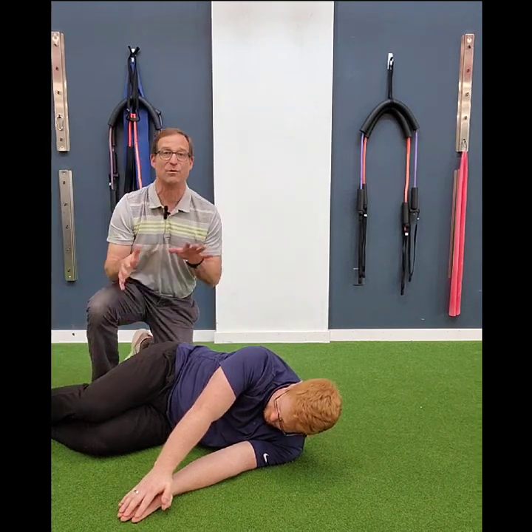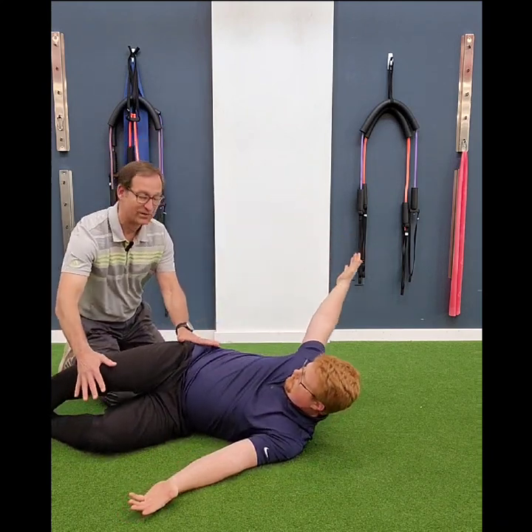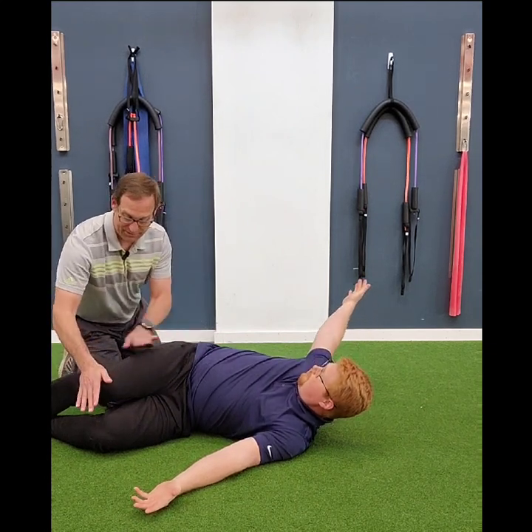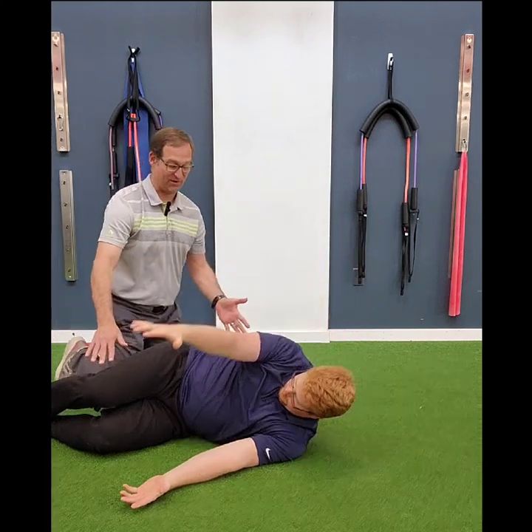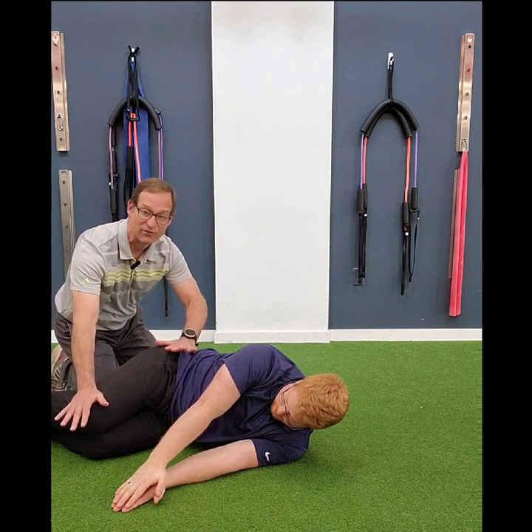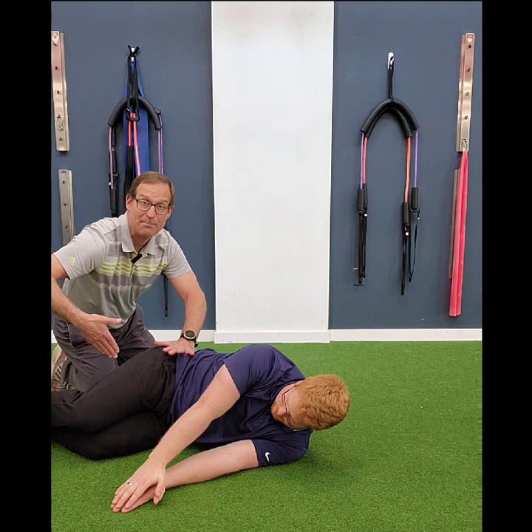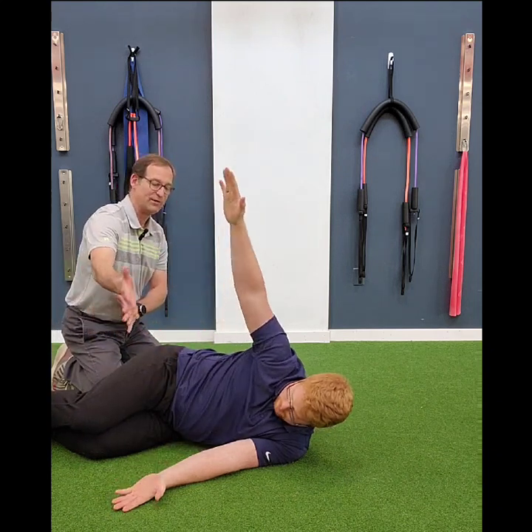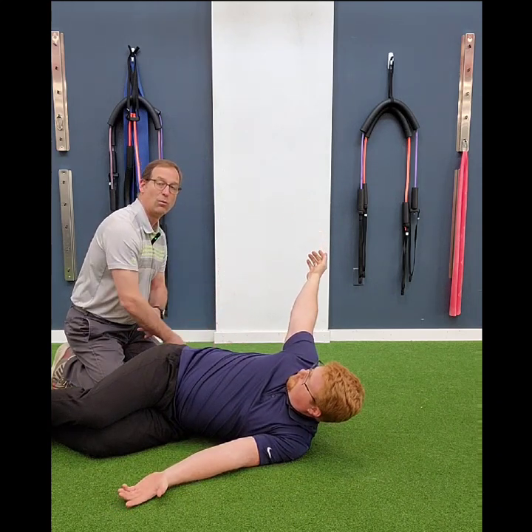Oftentimes, when someone is rotating the thoracic spine, especially if they're real tight, they'll let the pelvis come back, which means the knees come apart or the top knee is no longer flush with the other knee. So what we want Ren to do as he comes into that position is think about pushing his pelvis forward to keep the knees together and keep the top knee from sliding back. While he holds that pelvis pushed forward, he's going to rotate the spine and try to bring his shoulder to the floor.